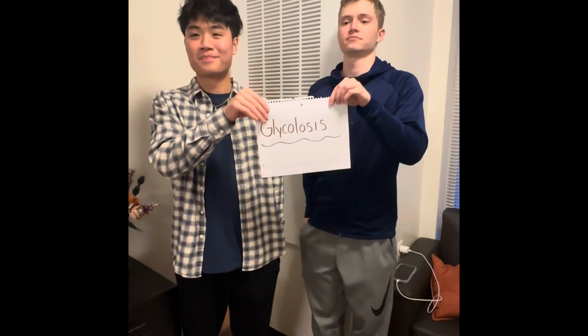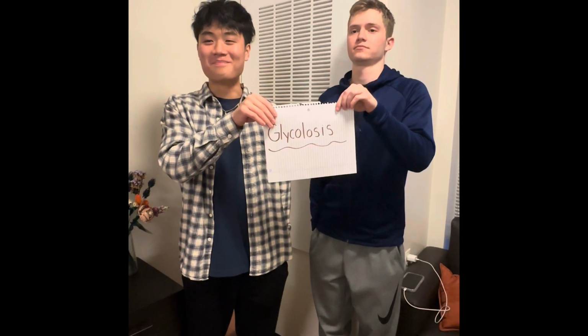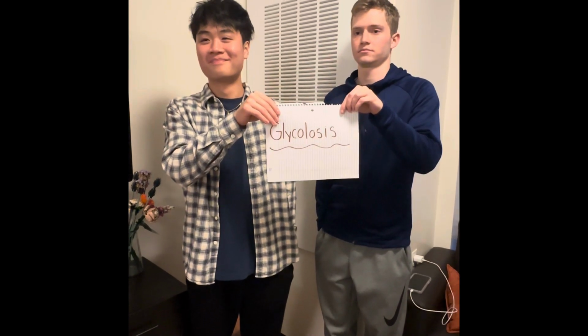In conclusion, glycolysis is important as it is the initial pathway of cellular respiration. It converts glucose into 2 pyruvates, and during this process, a small amount of energy is produced. Pyruvate will be used in the future in the Krebs cycle.